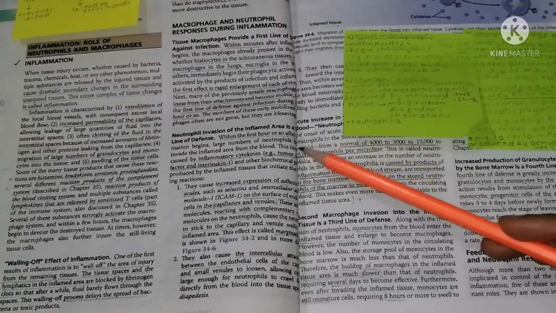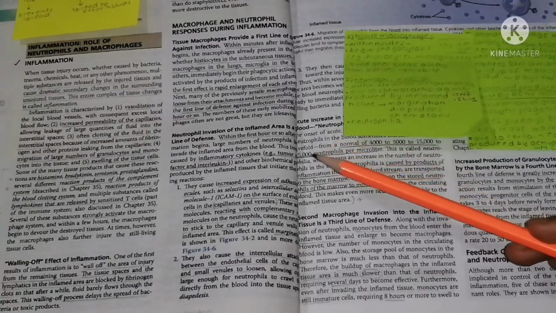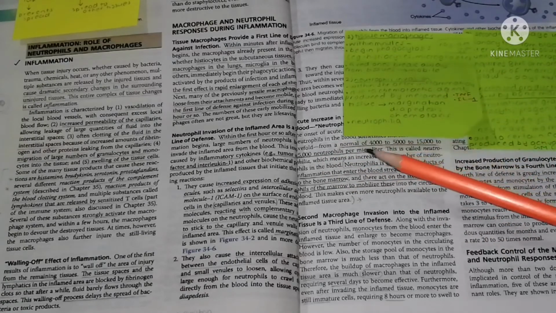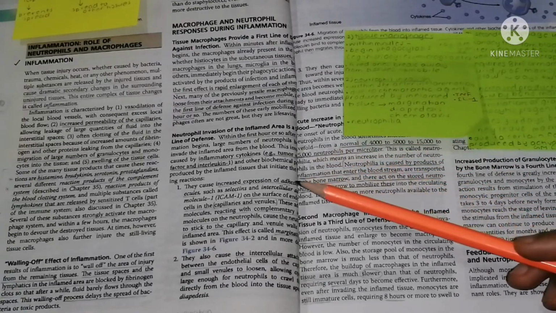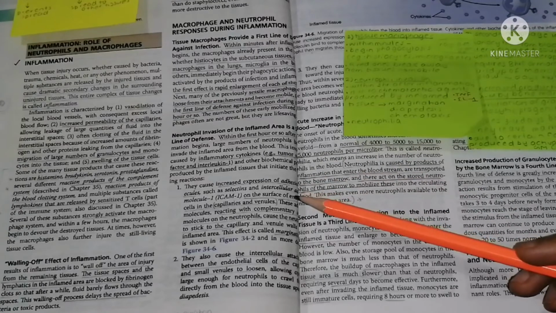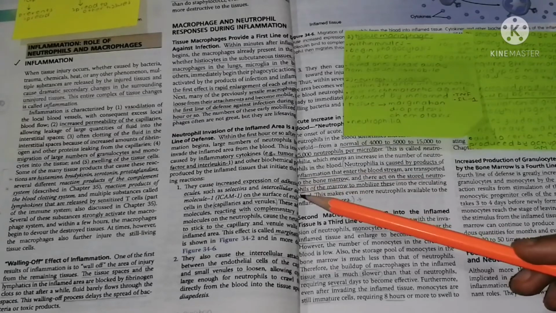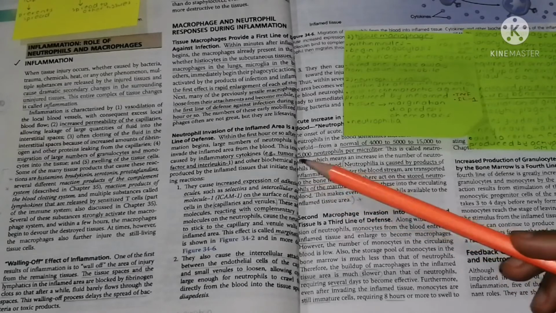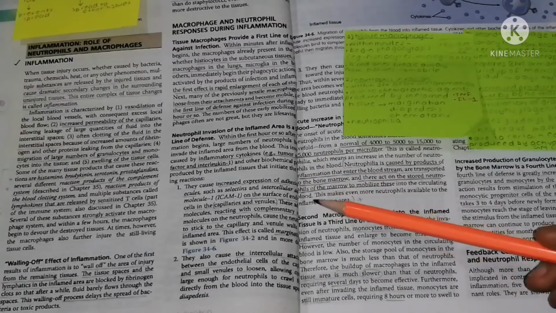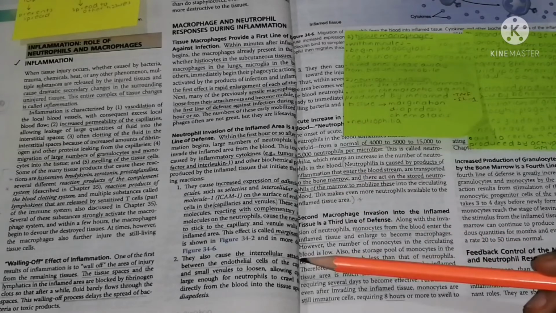The second line of defense is provided by the neutrophil invasion of the inflamed area, and this occurs within the first hour after the inflammation begins. It is caused by the release of cytokines by the inflamed tissue, like interleukin-1 and tumor necrosis factor alpha. And the function of these cytokines is that they cause margination, diapedesis, and chemotaxis of the neutrophils.